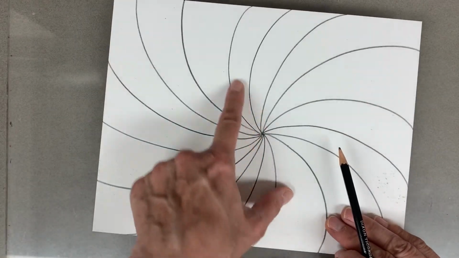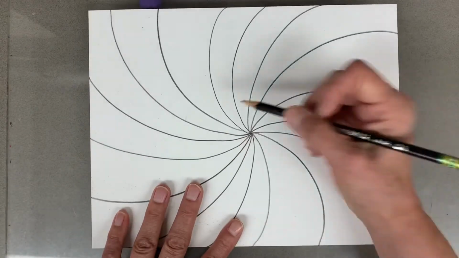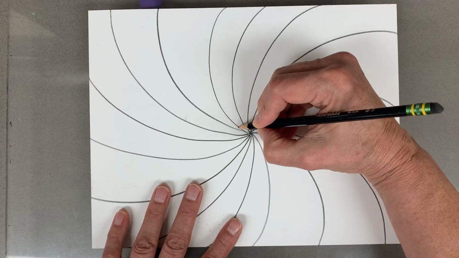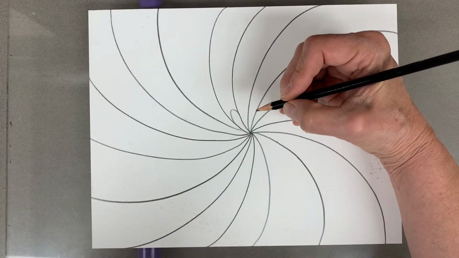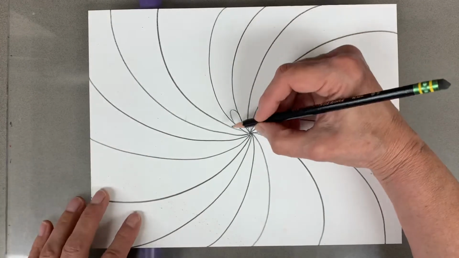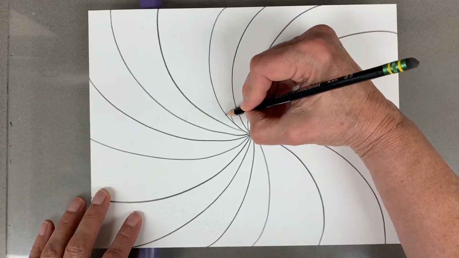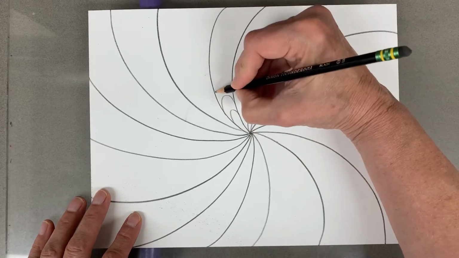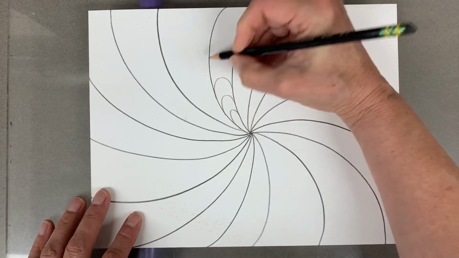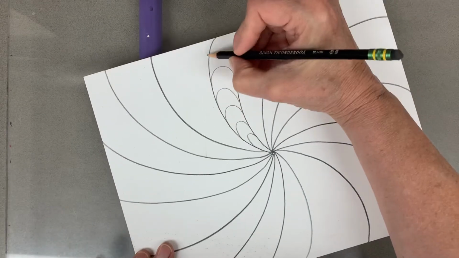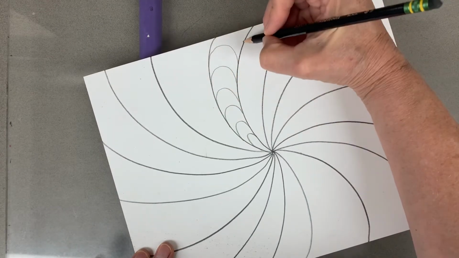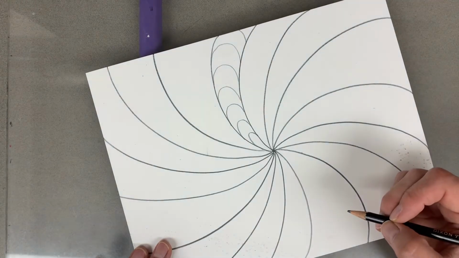So we're going to start in any one of these sections, and I'm going to make a little ray. It's like a U almost. So that one goes up. Maybe you could think of it as a rainbow. So there's a rainbow, another rainbow, and another, and another. There's another one, okay?